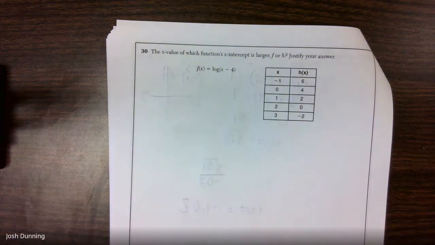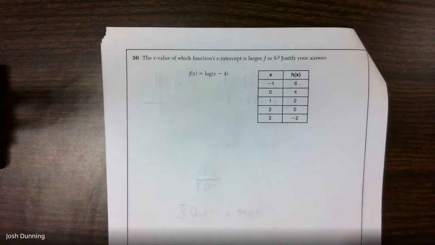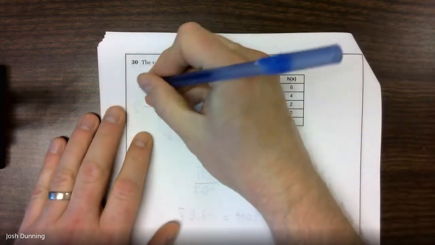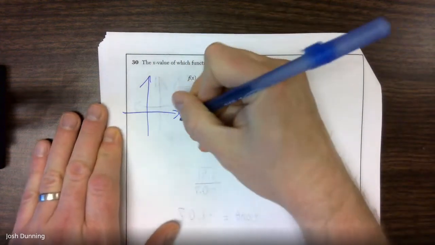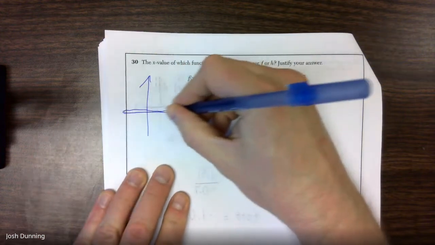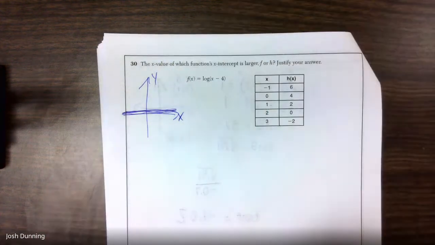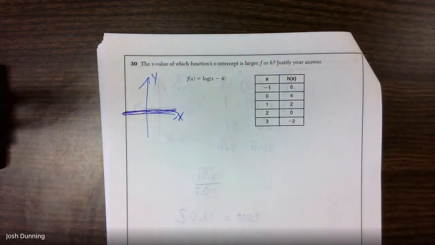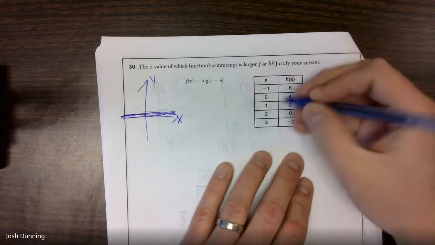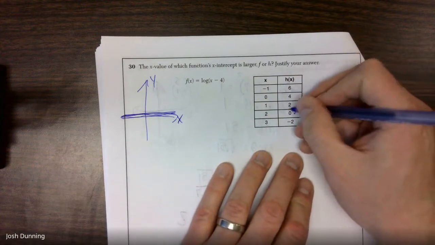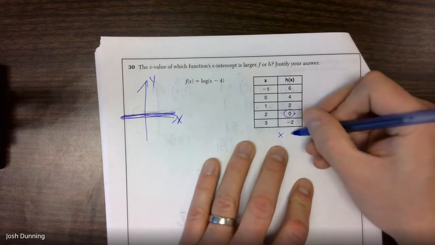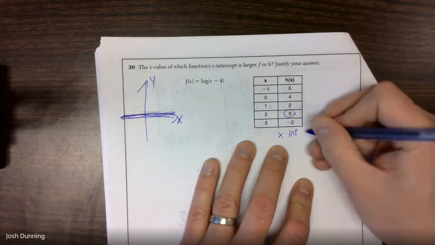All right. The x value of which function's x-intercept. All right, x-intercept. So if you're on the x-axis, no matter where on the x-axis, your y value or your output value is 0. So this one's easy. Here's the output. So the x-intercept for this one is 2.